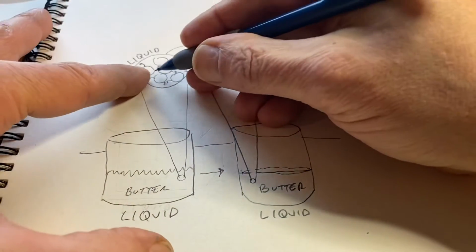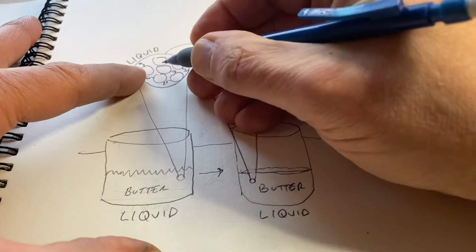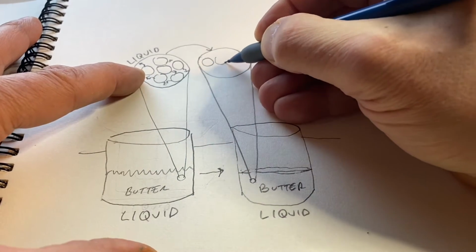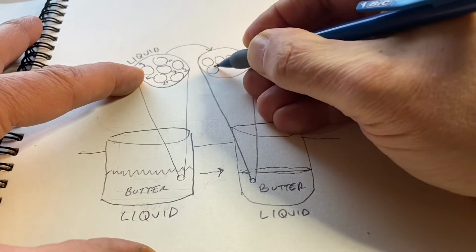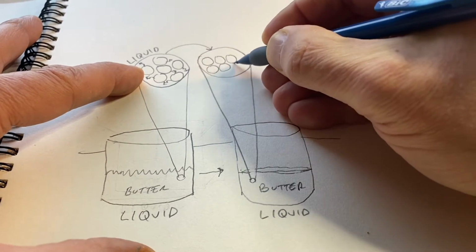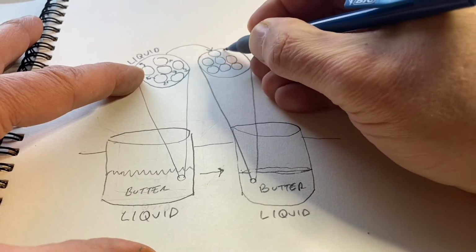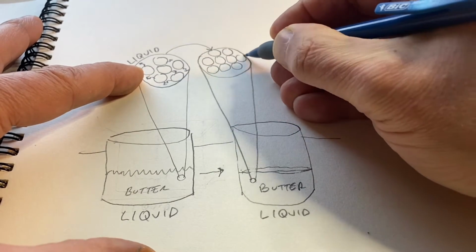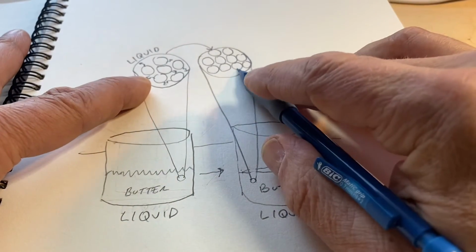So I'm going to keep the particle size the same, but now I've taken energy away, so the particles are moving less, and as a result, they're vibrating in place and sort of taking an orderly structure like so. And they're just clumped together like this, but they're in a more organized pattern here, okay?